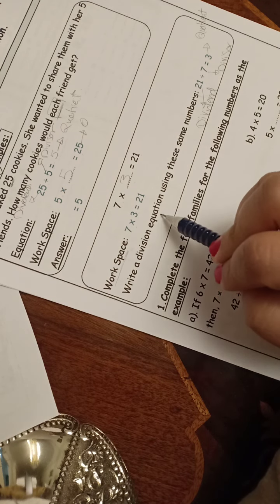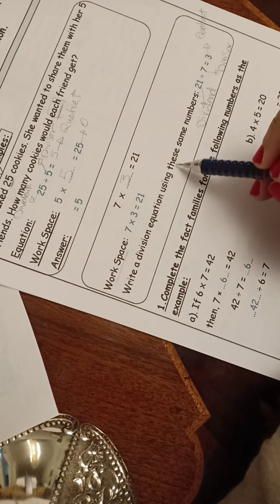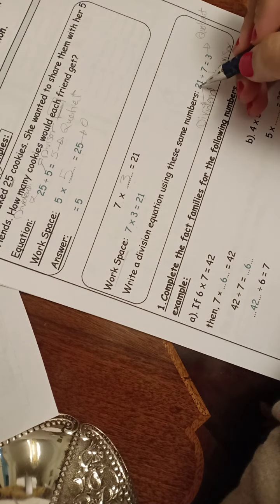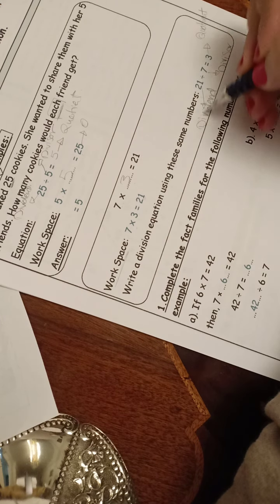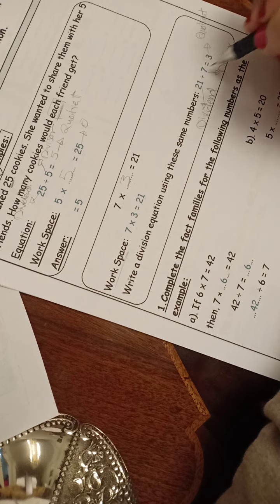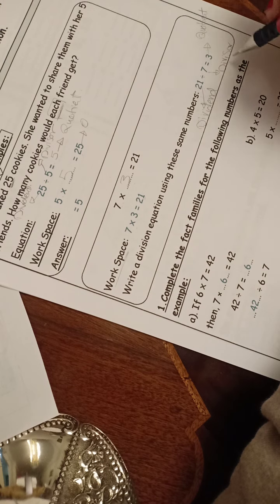Write a division equation using these same numbers. So here we will write the dividend, which, as we said before, is the biggest number, 21. And the divisor is 7, so 21 divided by 7, and the quotient, the answer, is 3.